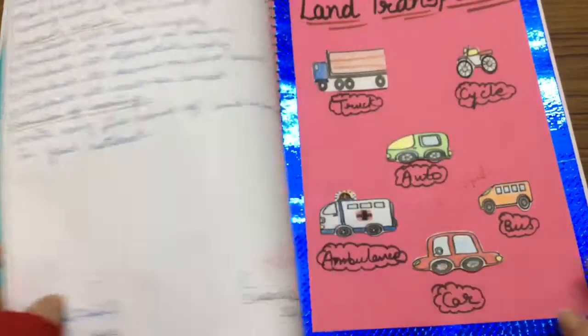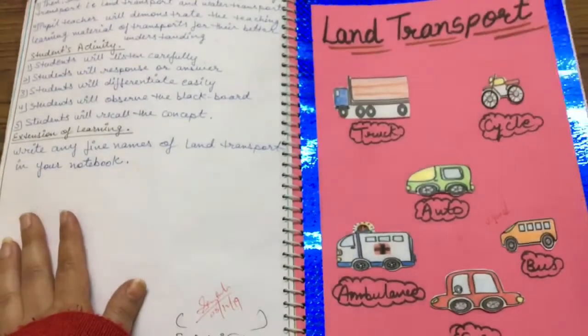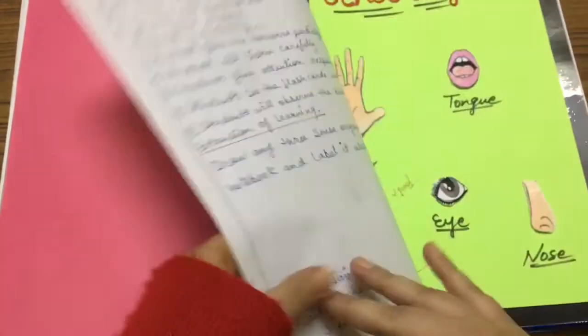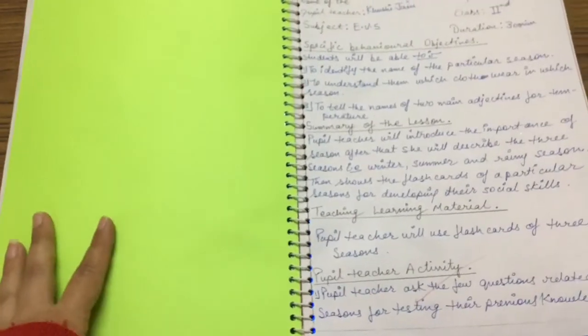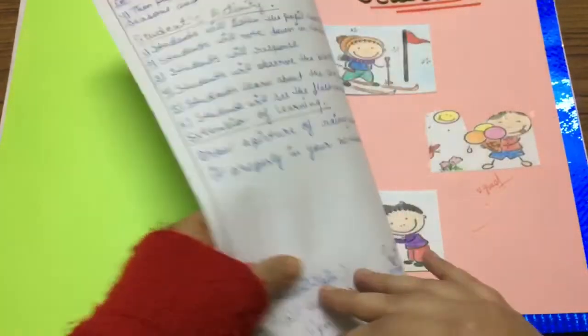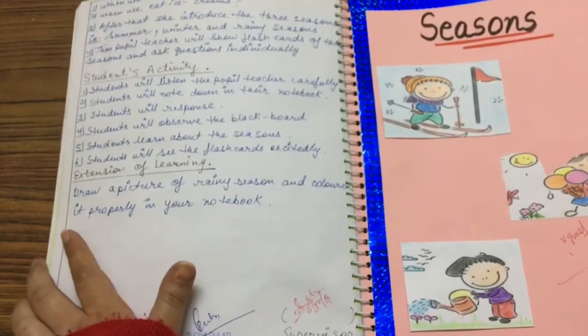Transport, types of transport, miniatures. Sense organs. Seasons, miniatures.